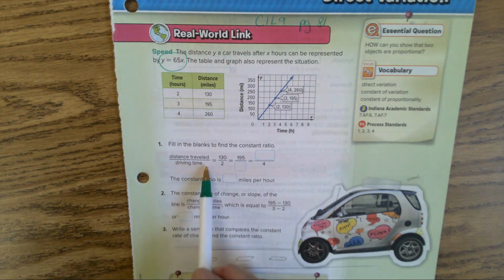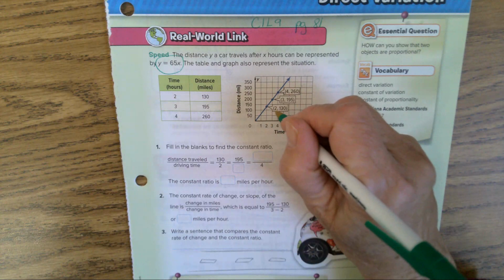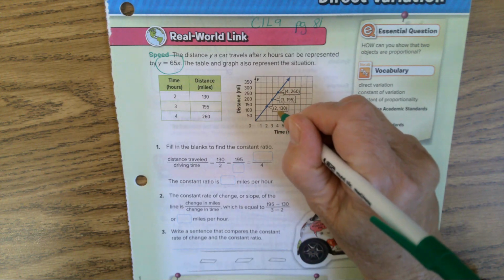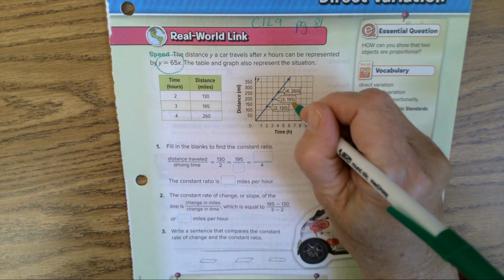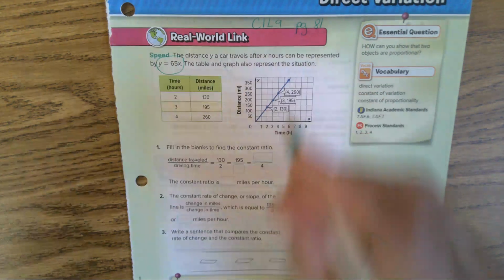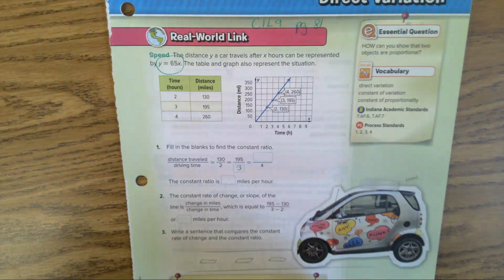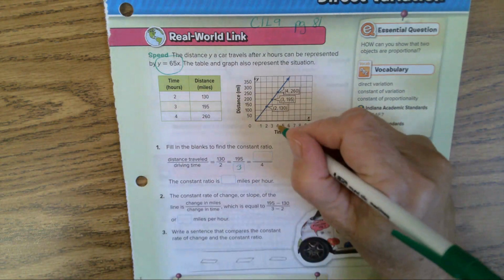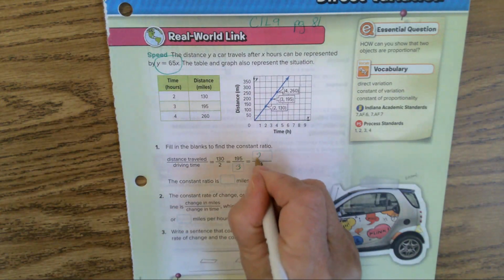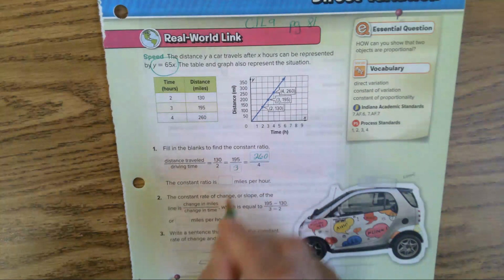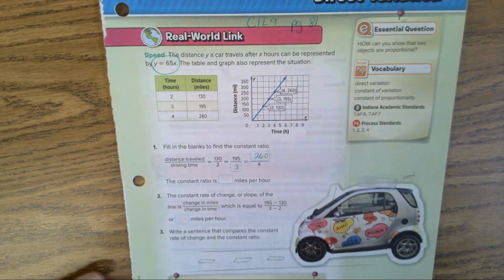Distance traveled. Well, 2 has 130. 2 hours, 130 miles. Now, 195 miles will have 3 hours. So you put a 3 under that one. Now, what will go above the 4? 260. You get this information from the graph. Any questions on how to fill that out? All right, let's go on.